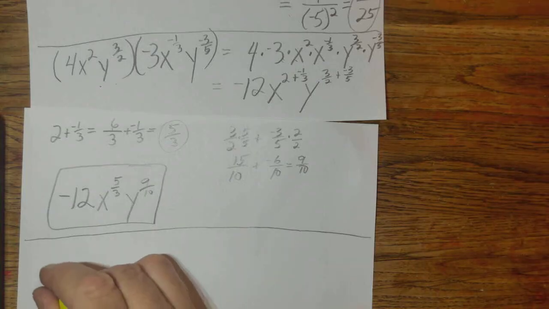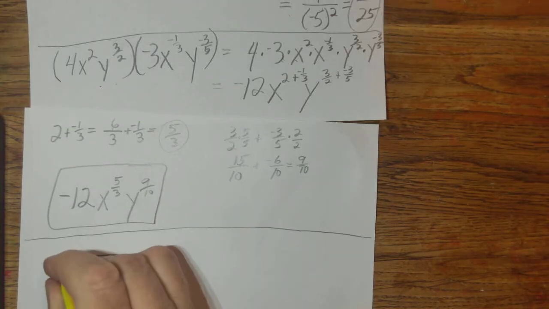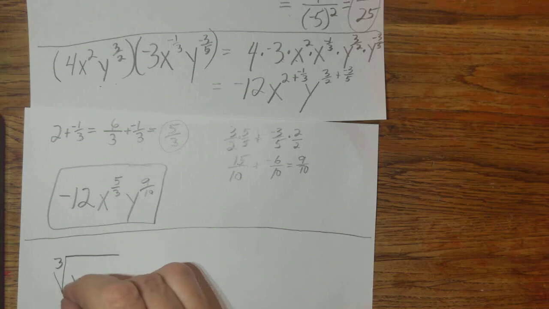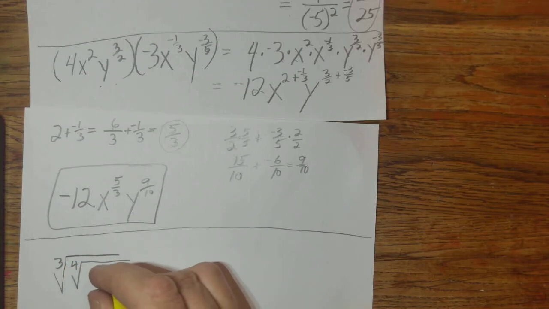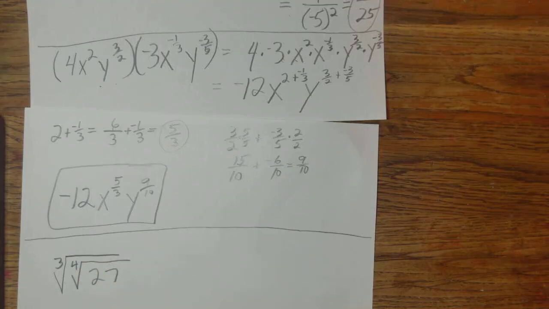All right, let's close with one more problem. And that is the third root of the fourth root of 27. All right, interesting problem here.